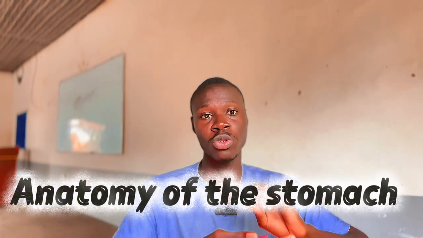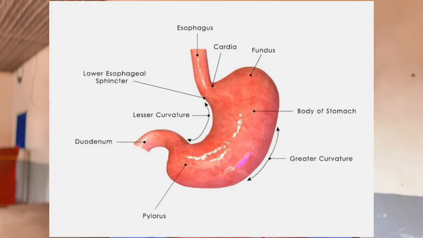We can't do justice to peptic ulcer disease without knowing the anatomy of the stomach. So let's dive into a brief anatomy of the stomach so that as we go on in this lesson, we're going to understand it better. Now, the stomach is a J-shaped organ located in the abdominal cavity and is a temporary storage space for food that we eat. Also, in the stomach, food is broken down to smaller molecules so that digestion can take place. And after the stomach is done with its business with the food, it channels it down to the small intestine.